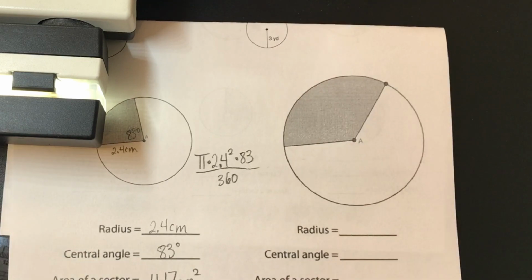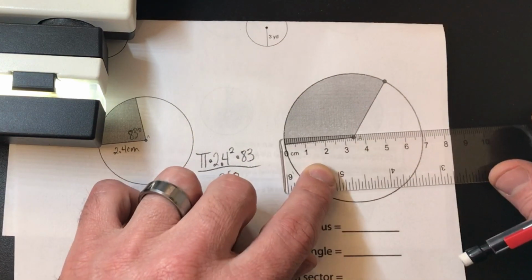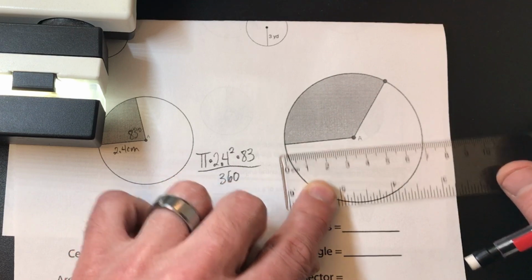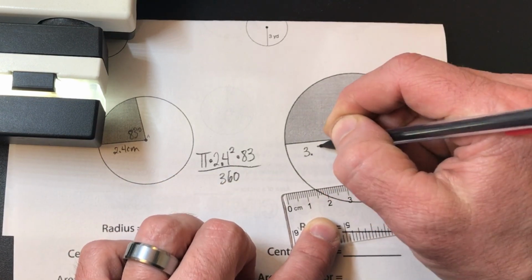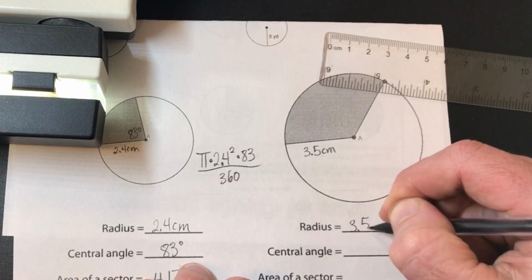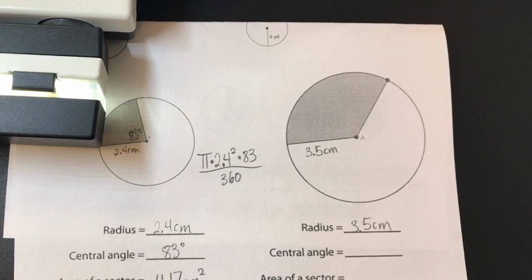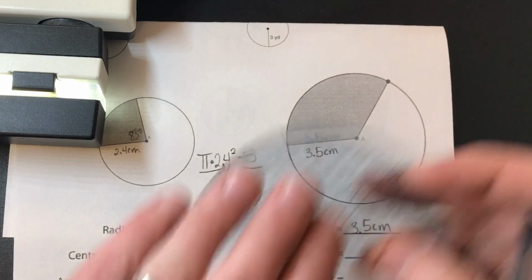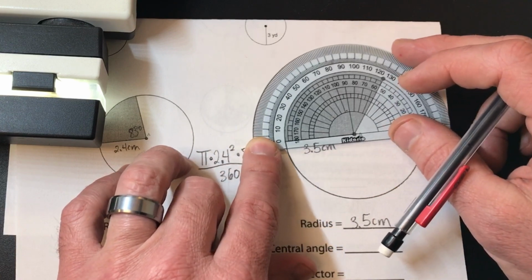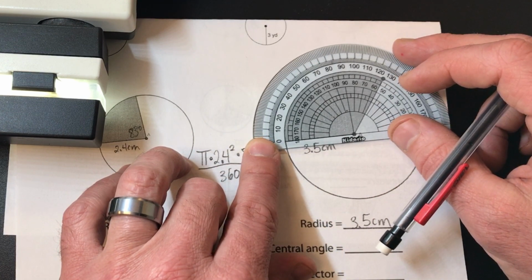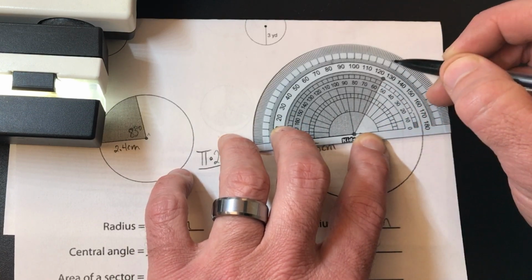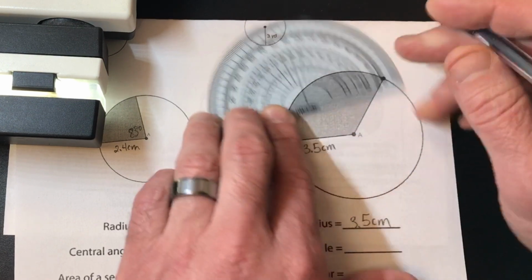All right, on the second one, how long is the radius of this? 3.5. It's about 3.5 centimeters. Now I need to measure this central angle. Is this more or less than 90? It's more. 124. Okay, good. So it's right between 120 and 130, about 125 degrees.